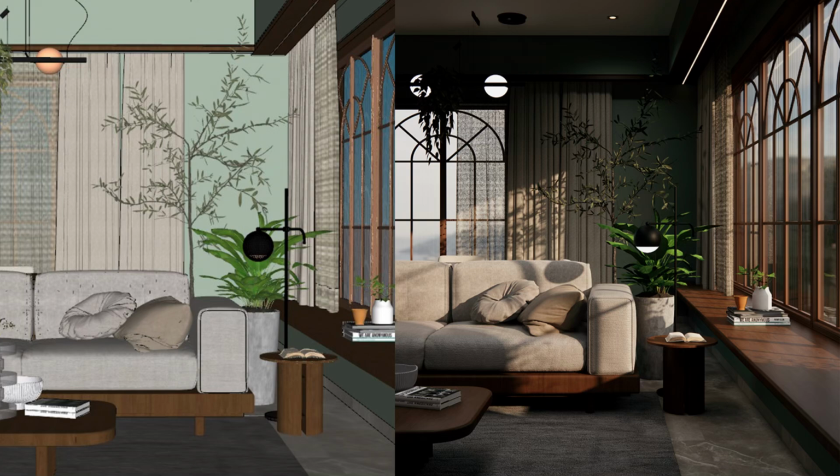Hi friends, in today's video, I'm sharing with you some tricks that are used in Enscape for realistic renders. So your final output will be like this, as you are seeing on the screen of this video. For your reference, I'm also sharing the screenshots of the settings of Enscape, so please do check the description. So without any delay, let's get started.